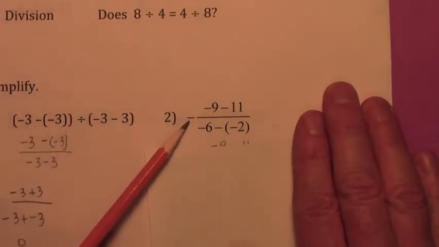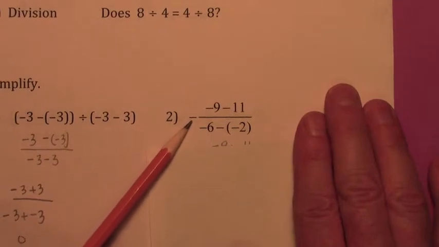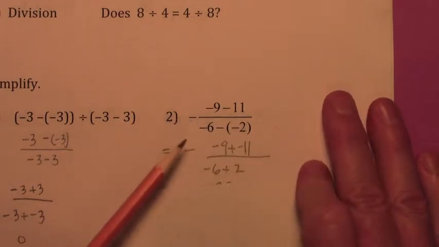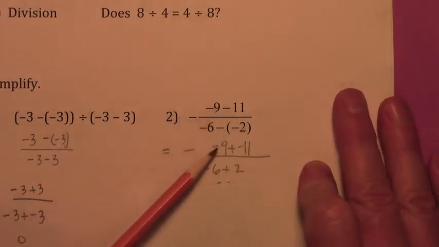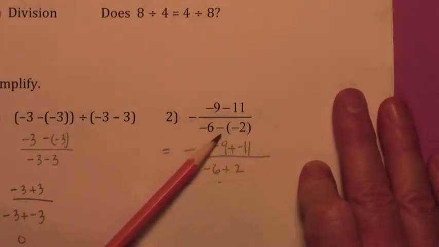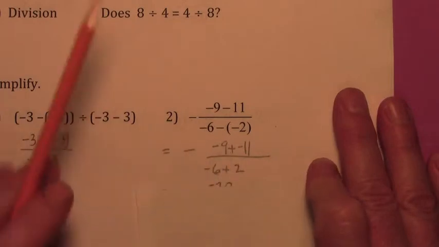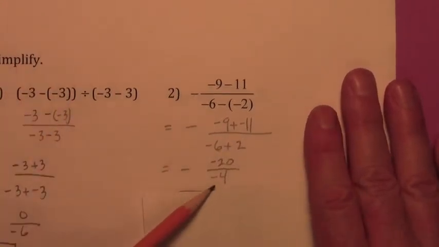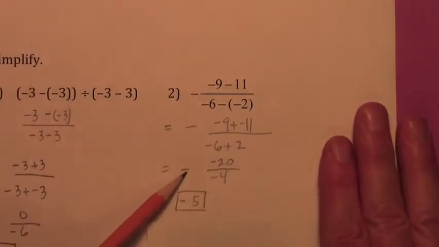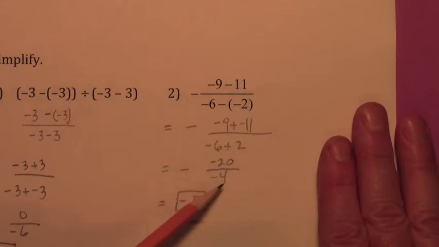This one, let's see. Let's not worry about this negative sign yet. In chapter 2, when we talk about fractions, we're going to really get into that a lot more. But let's just leave this. Remember, you do this last. Change it carefully to additive form. It's negative 9 plus negative 11. On the top is negative 6 plus the opposite of negative 2, or just plus 2. I'm skipping that step. So the top becomes negative 20, the bottom becomes negative 4, and you have a negative out in front. So negative 20 over negative 4 is positive 5, so your answer is negative 5.